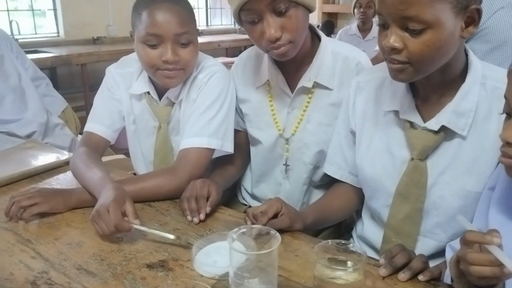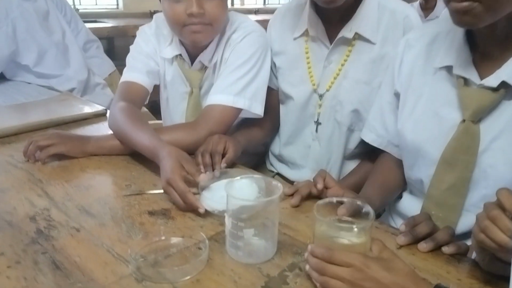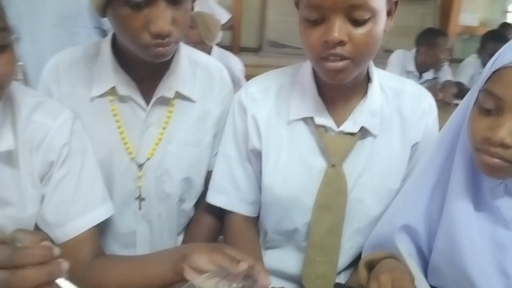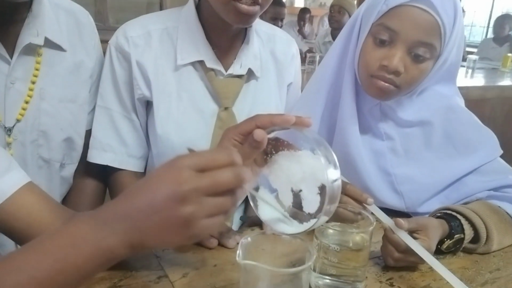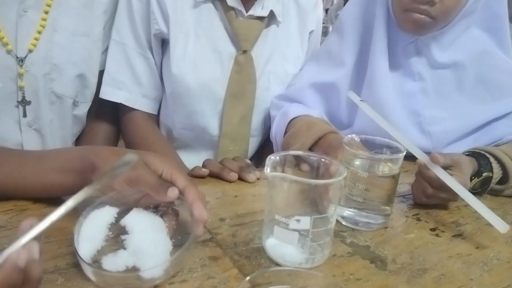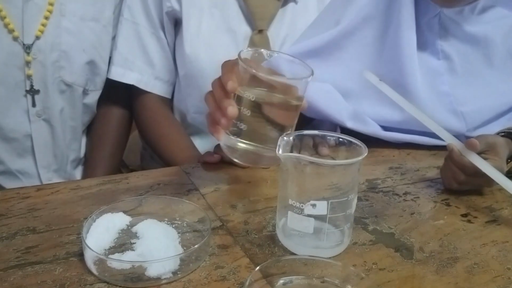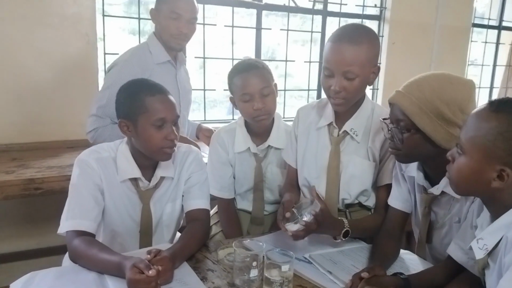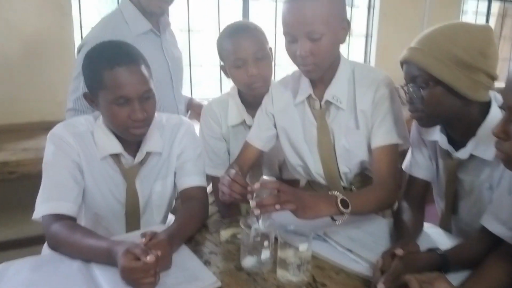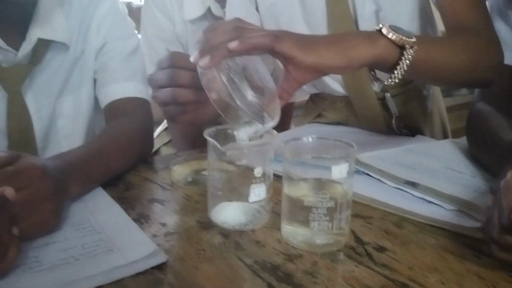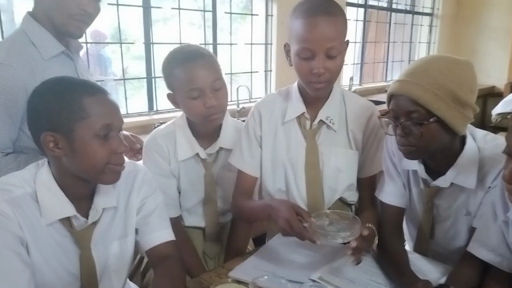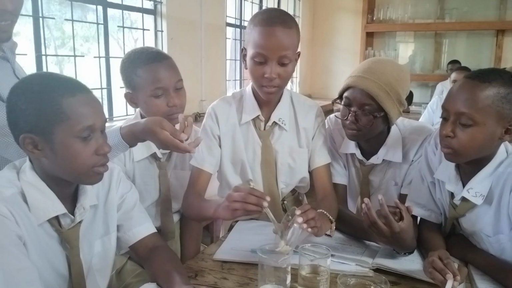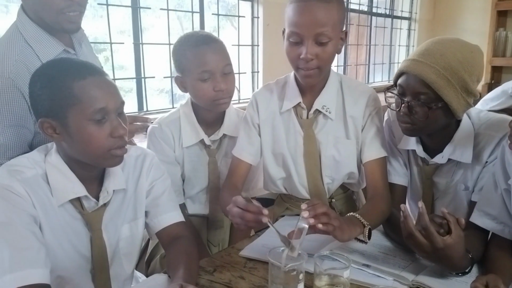Here we have salt and water. Through this material, we can mix them and get a homogeneous mixture. A homogeneous mixture is a mixture which has the same appearance, composition, and properties. We mix it completely in order to get a homogeneous mixture. That is salt, and this one is sugar, right?